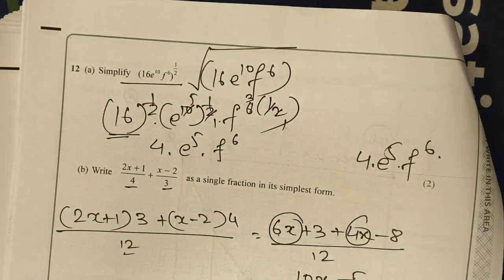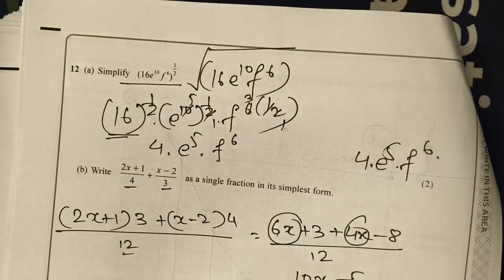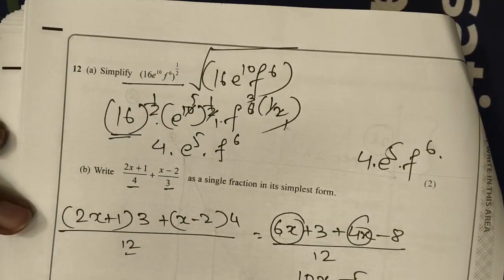Hi everyone, so I am going to proceed with the previous paper again. Sums I have already solved this time so that I can cover more and more sums, right?